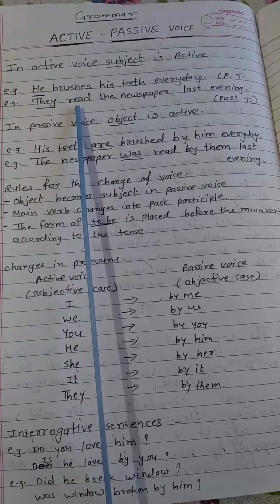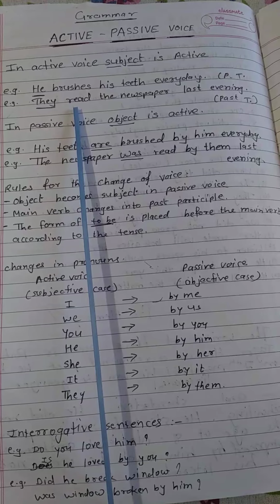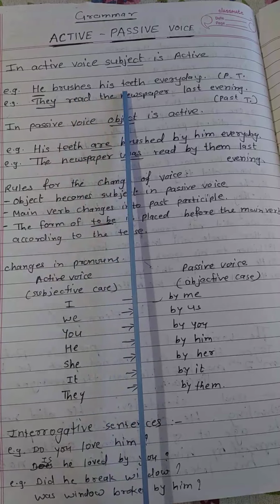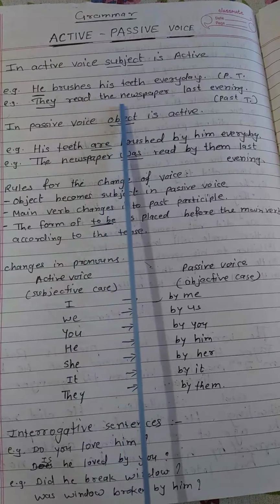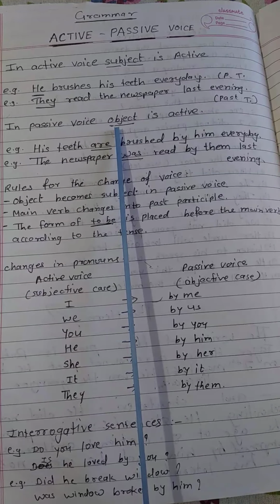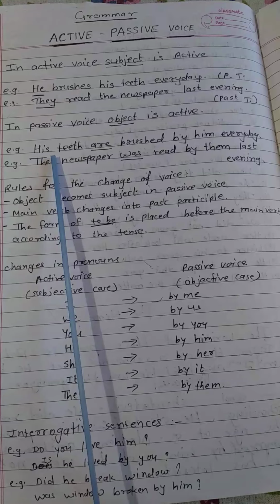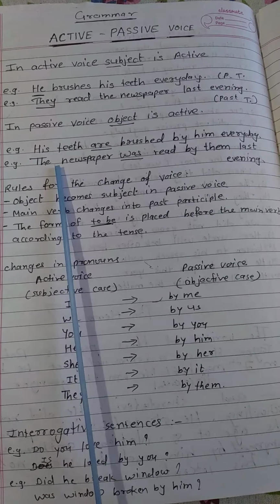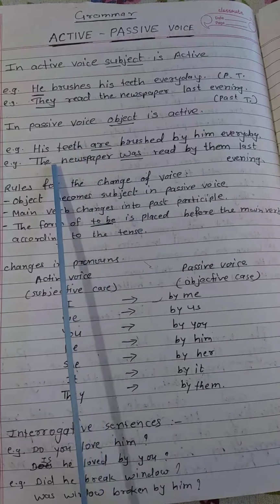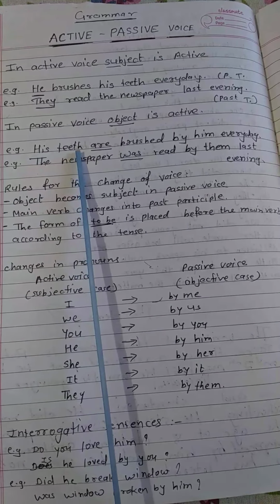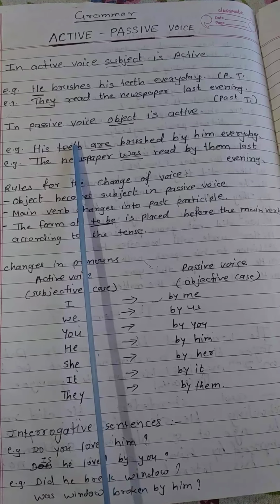I asked the question by using what. They read what? The newspaper. He brushes what? His teeth. So asking what, the answer we are getting, that is an object, right? Now we have to put the object in the beginning and then you will make it passive, right? So the first work you have to do is to find the object and put it into the beginning. So his teeth. Now teeth is in plural. We don't have only one tooth.